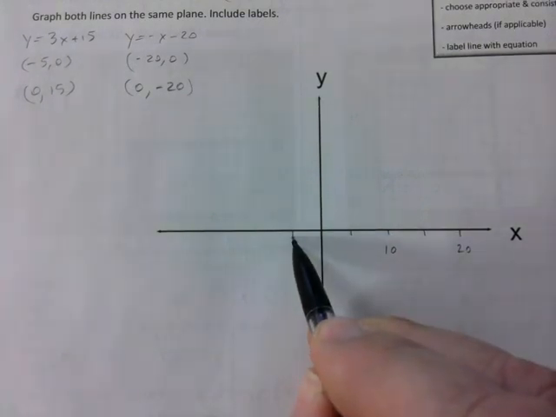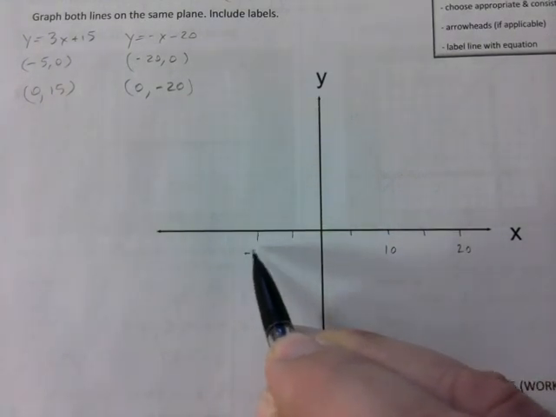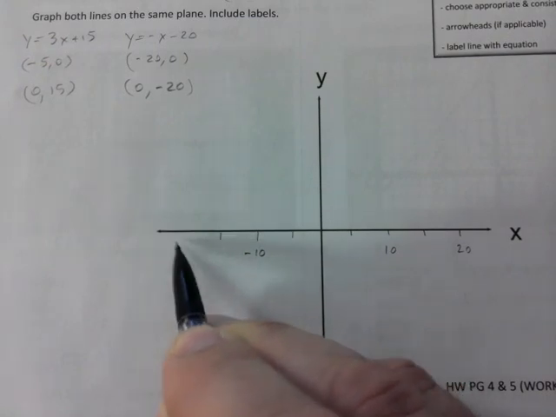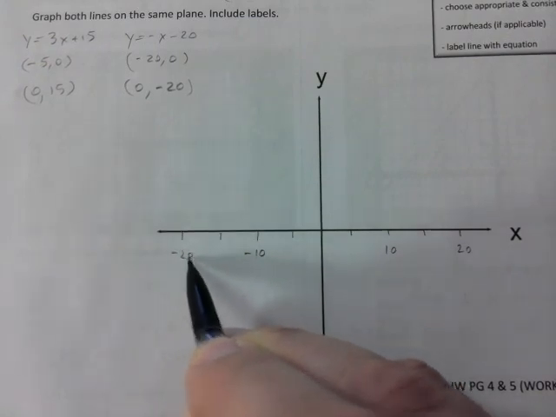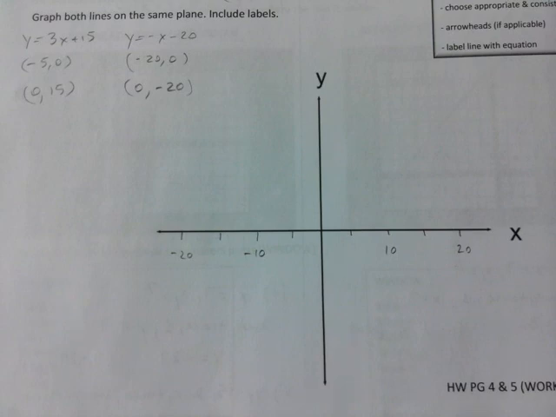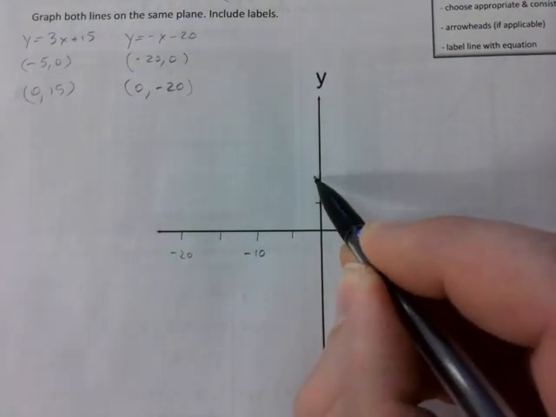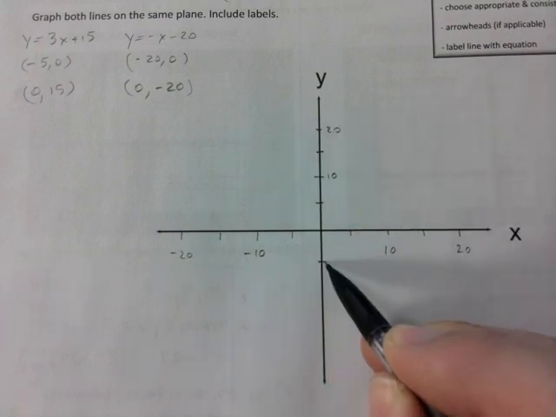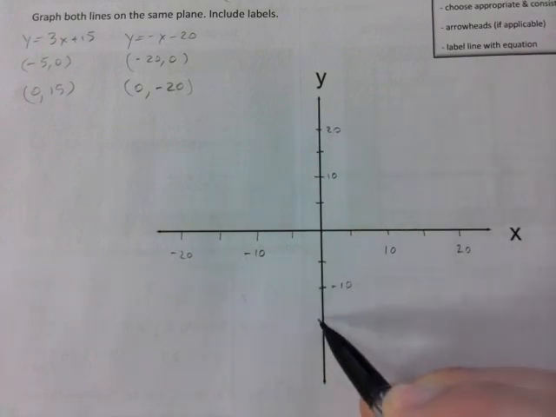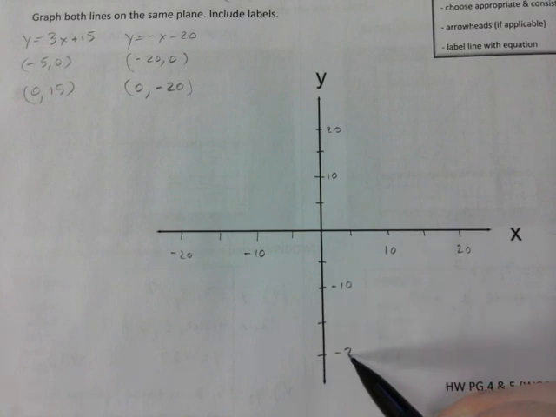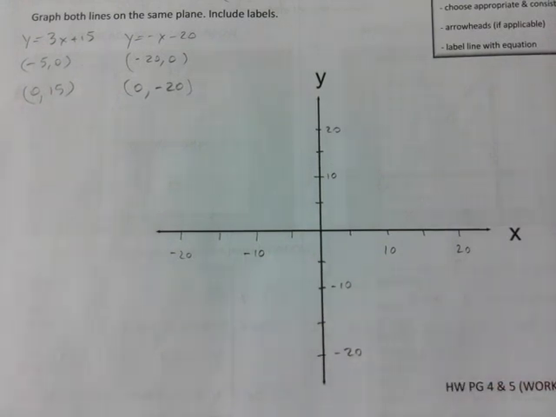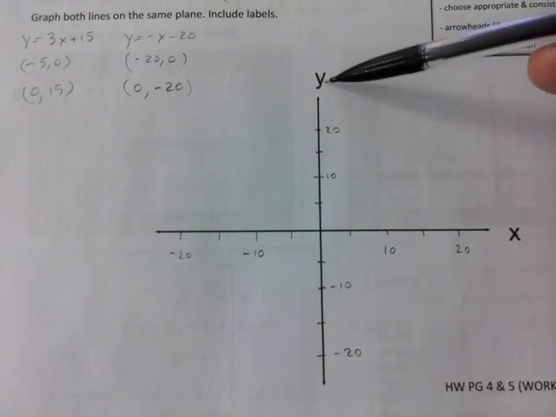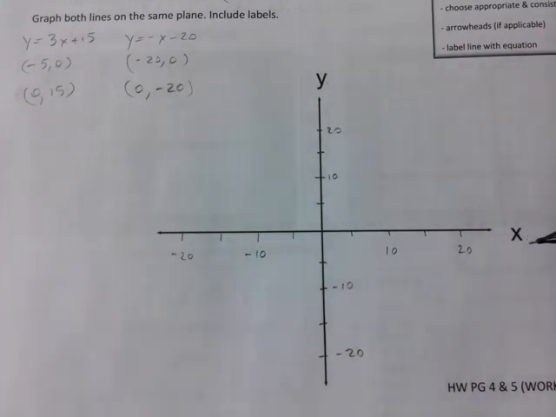Yep. 5, 10, and negative 10 that is, 15, 20, negative 20. And I'm going to do the same. I'm using the same scale everywhere I go. Negative 5, negative 10, negative 15, negative 20. Sure, you could have gone up by 10. Absolutely, I don't care. You do whatever works for you. X and Y are already labeled. Make sure you label them, okay?